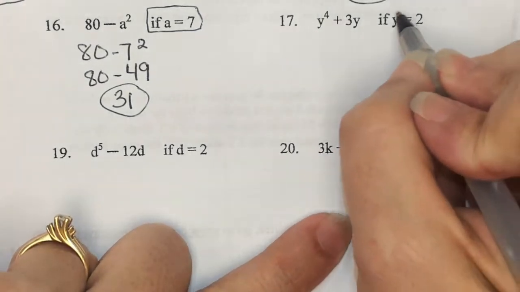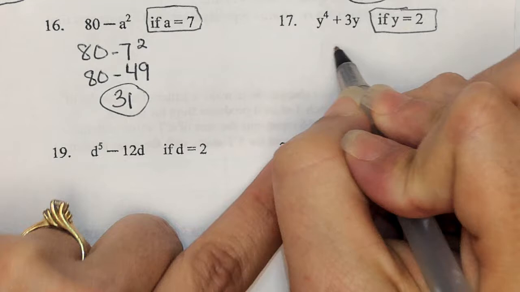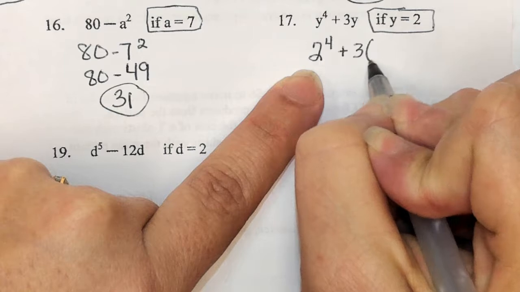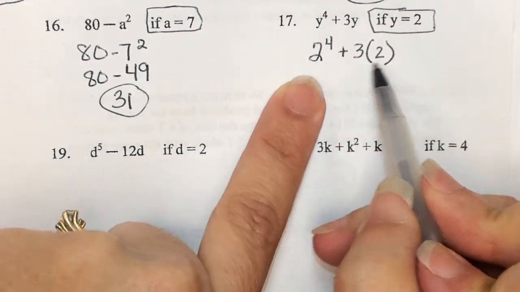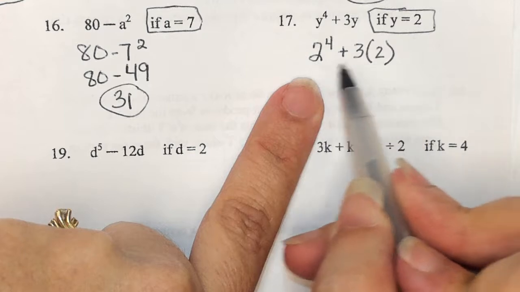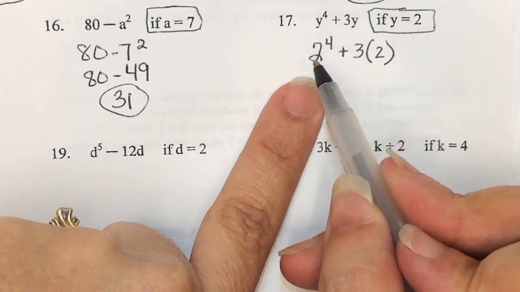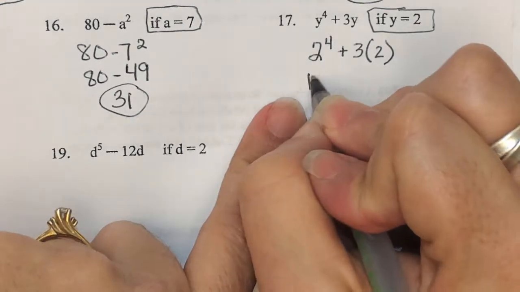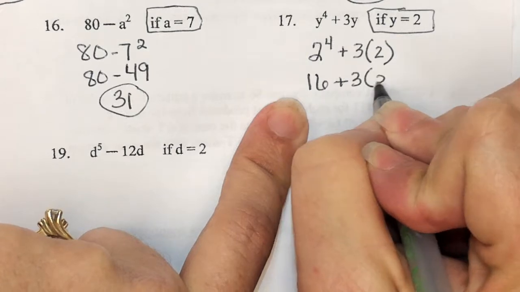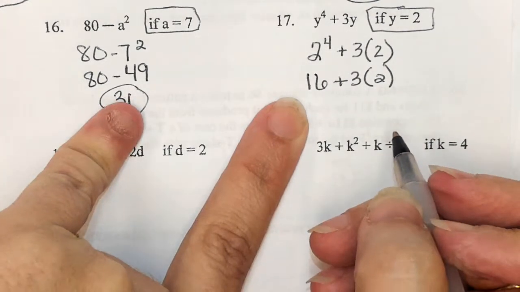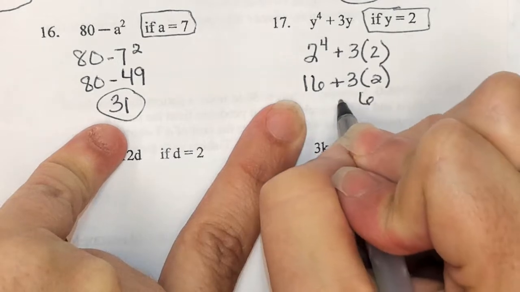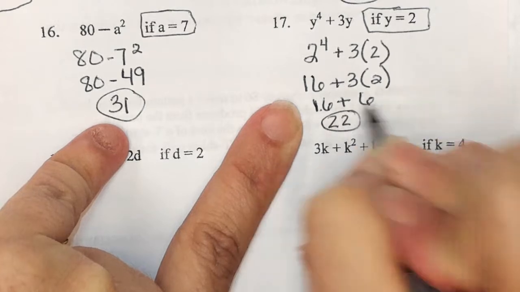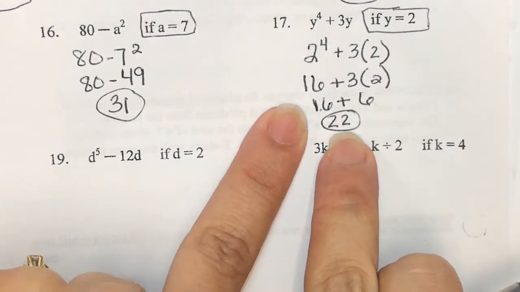Okay. If y is 2, so I have 2 to the 4th power plus 3 times 2. Okay, order of operations. What should I do first? The first one. 2 to the 4th power is 16 plus 3 times 2. What should I do now? 3 times 2, which is 6. 16 plus 6. 22.